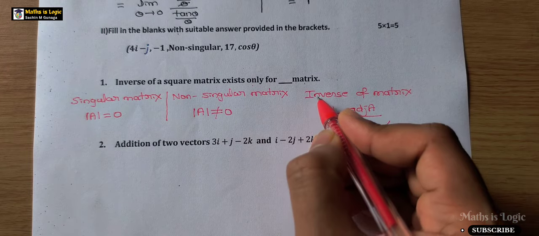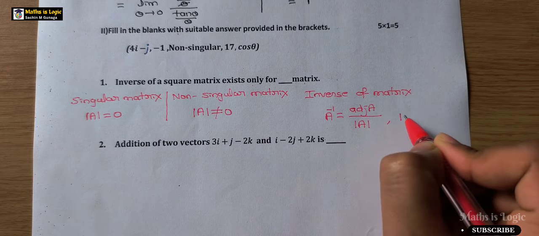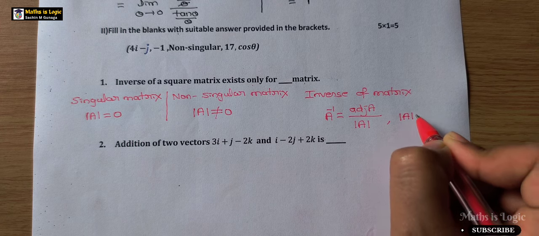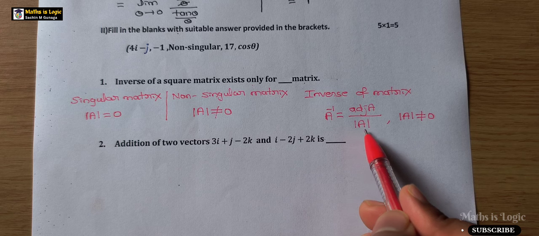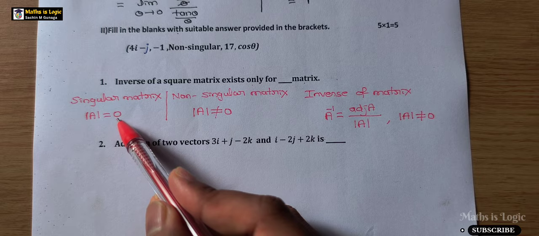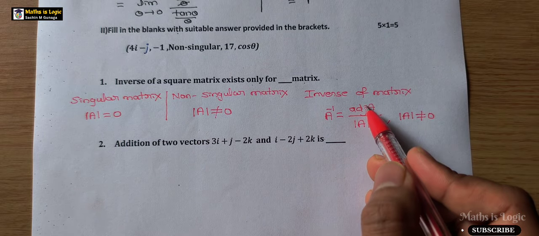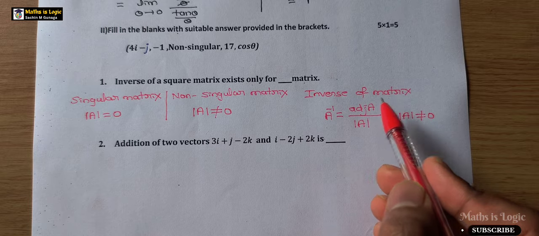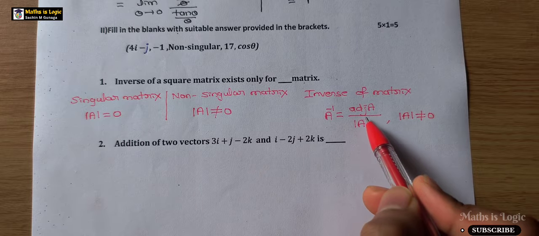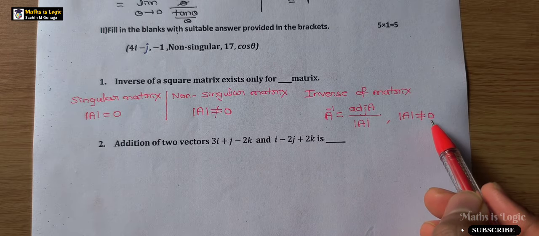Correct? Because if the determinant of A goes to 0, then any value divided by 0 goes to infinity. That's why the condition is that the denominator value should not be 0.